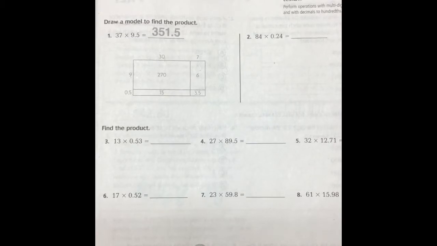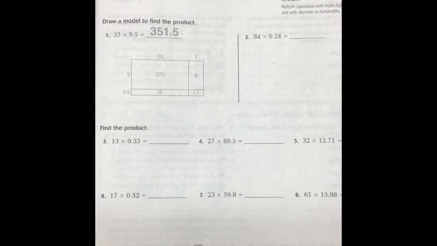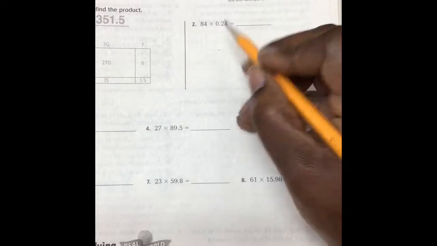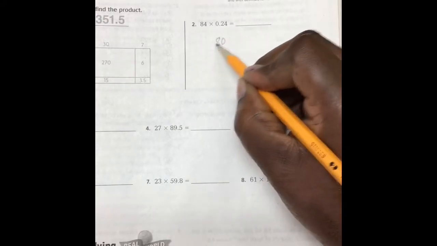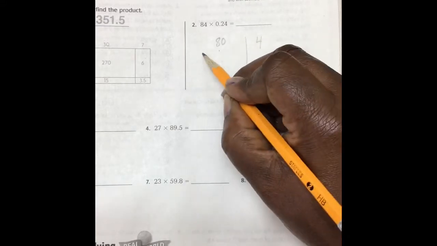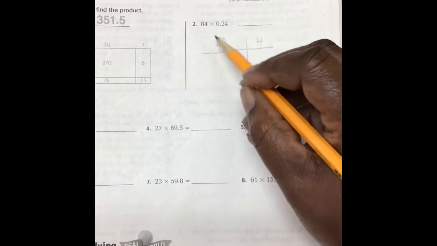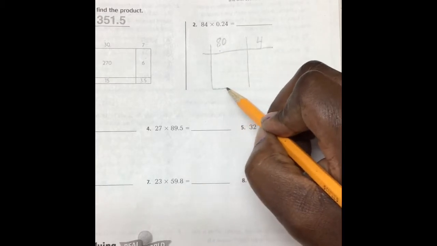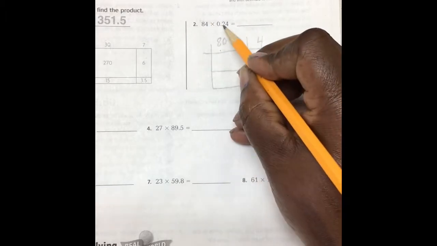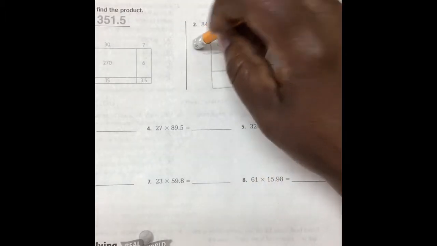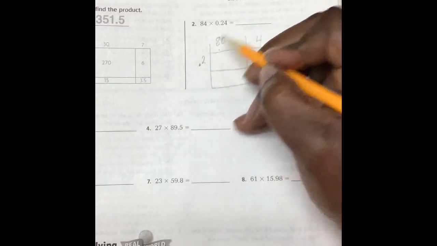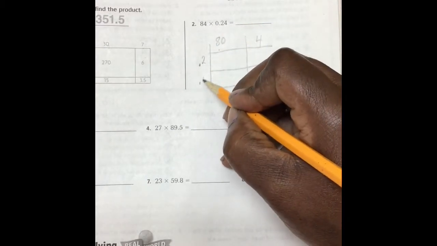So, let's give it a try. Over here, we have our whole number, which is 80 in expanded form, and then 4. When we expand our form for 2.4, we have our 2, which is in our tenths place, so that's 0.2, and our 4, which is in our hundredths place.